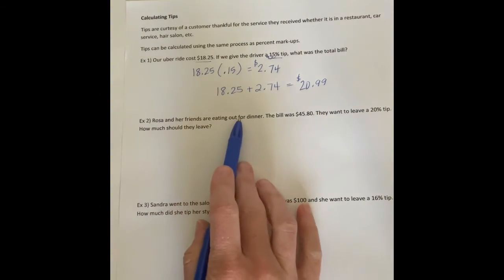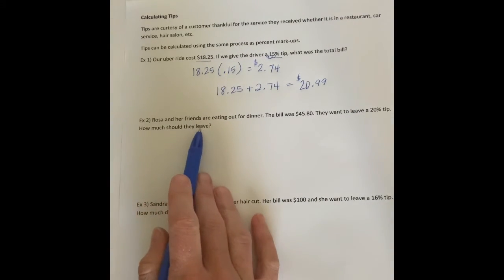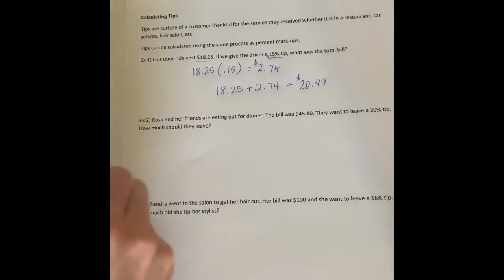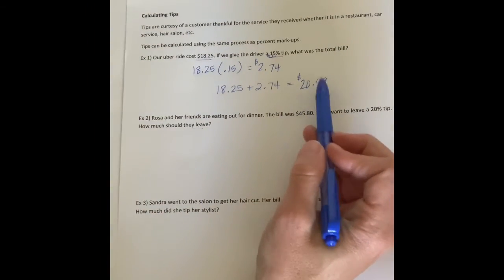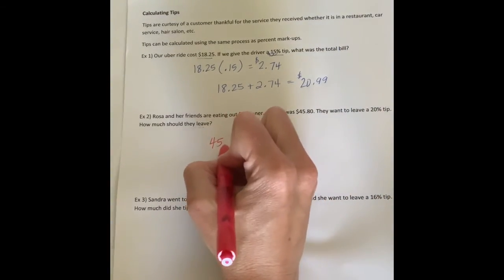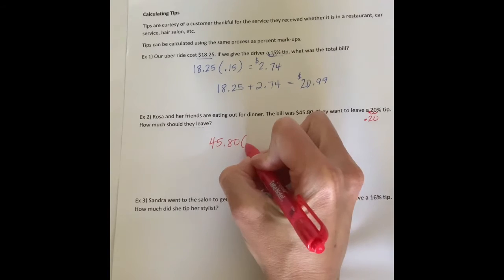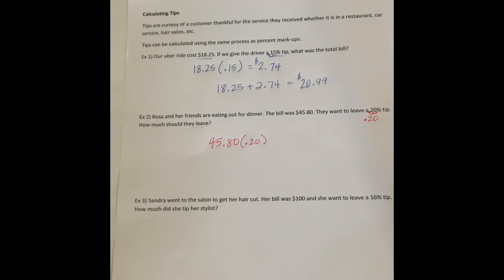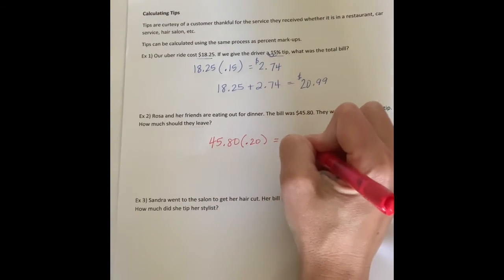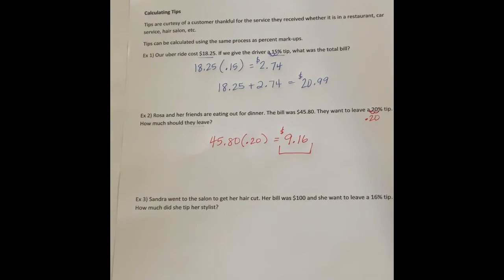Rosa and her friends are eating out to dinner. Their bill is $45.80. They want to leave a 20% tip. So how much should they actually leave? So this one, we're just finding the tip. We don't have to find the total price because it's not asking that. So if I take the $45.80 and I multiply it by 20%, which means 0.20. So I've got $45.80 times 0.20 is about $9.16. So her tip amount would be $9.16.